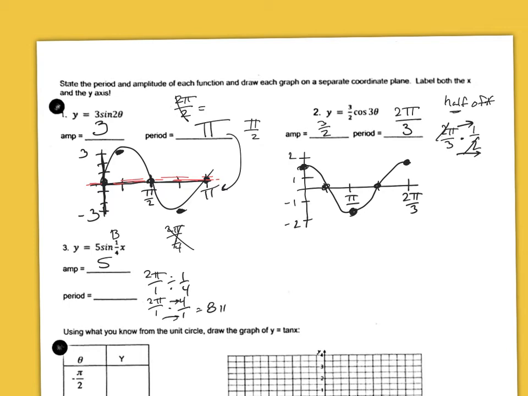We get 8 pi. Now 8 pi might sound like something you have no idea what to do with, but we honestly don't care what the number is. You do the same thing. 1, 2, 3, 4. This is where the period goes. Also, please write down what the halfway spot would be. We're going to go up 5, and we're going to go down 5.